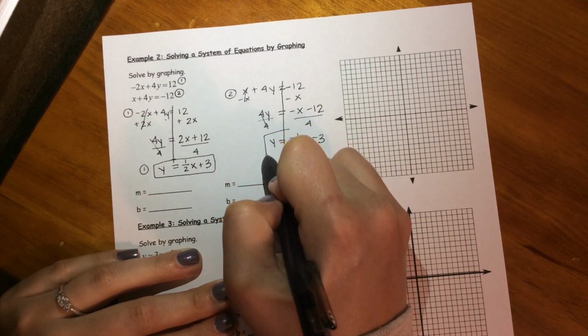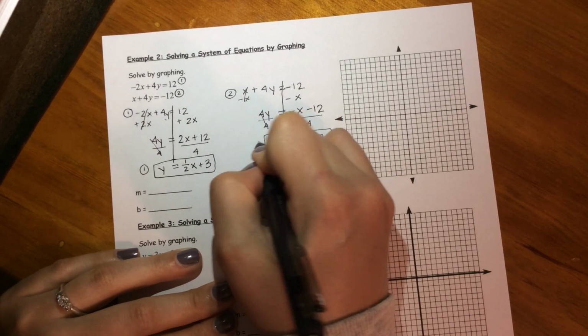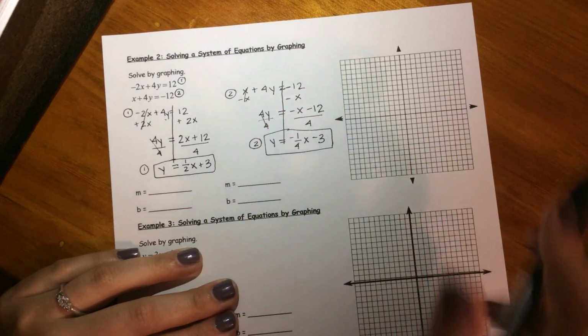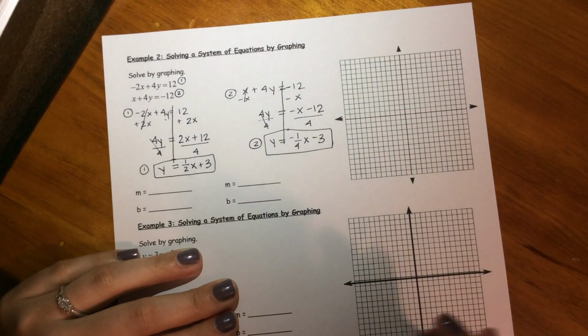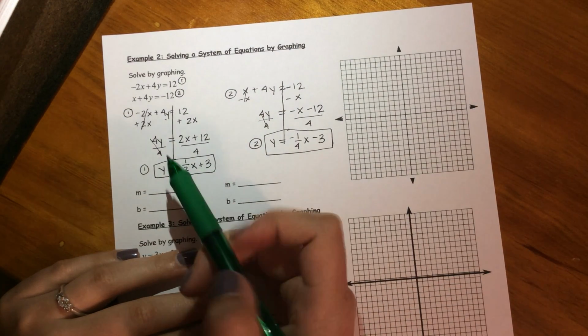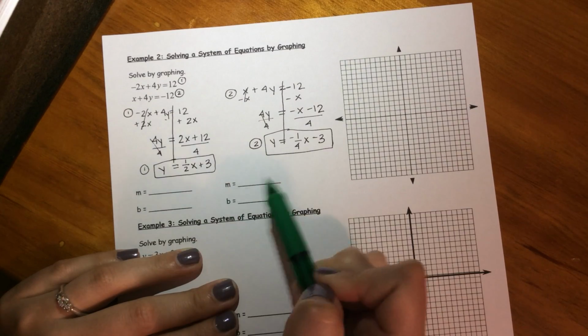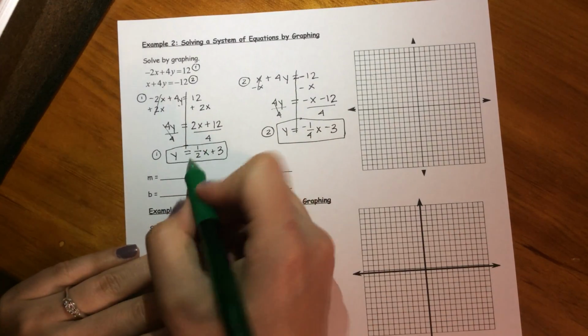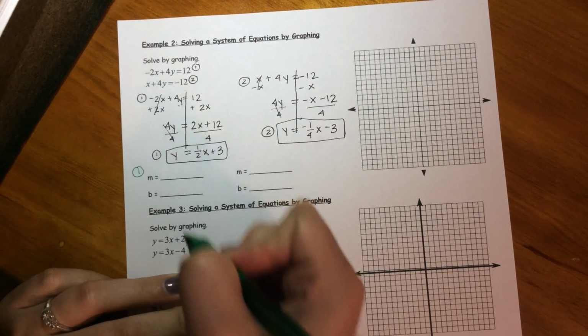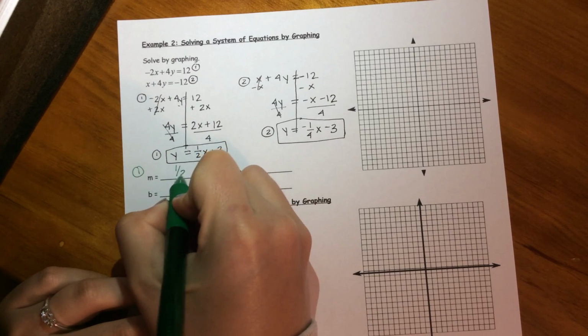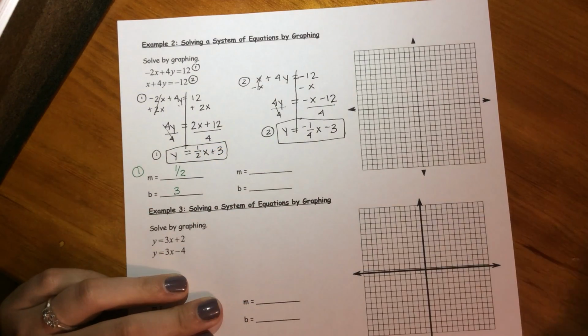And I'm going to go ahead and box this and label that equation 2. So now I can pick up my colored pens and I can go ahead and identify my slope and y-intercept for both equations, and graph. So here we go. Slope and y-intercept for the first equation: we got 1/2 for our slope, 3 for our y-intercept.